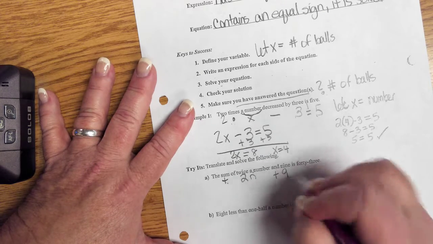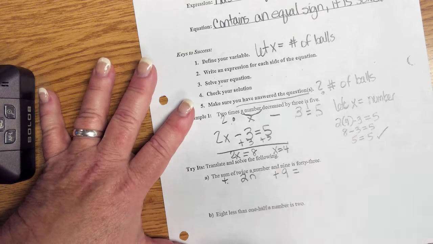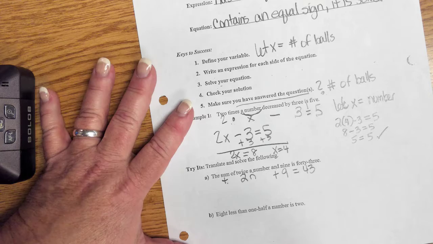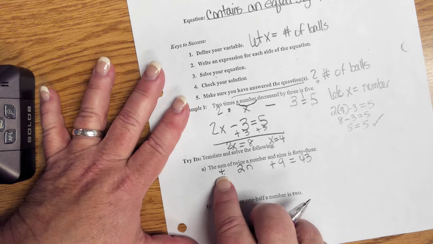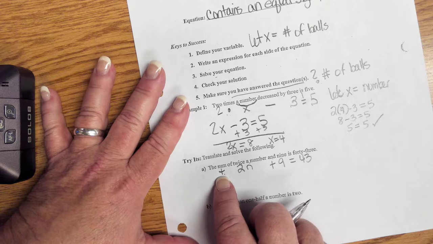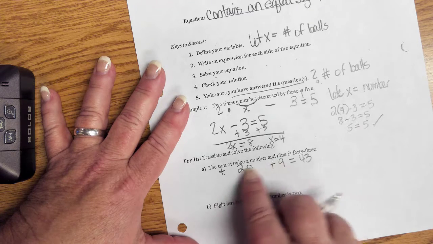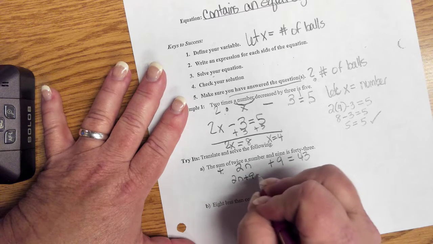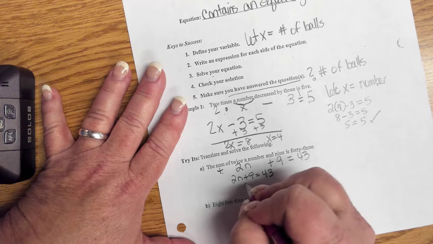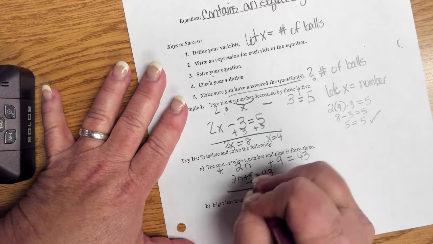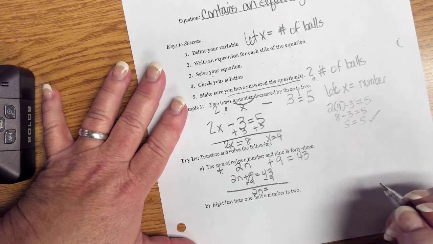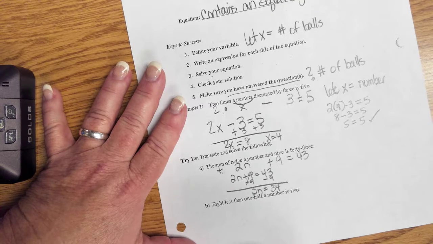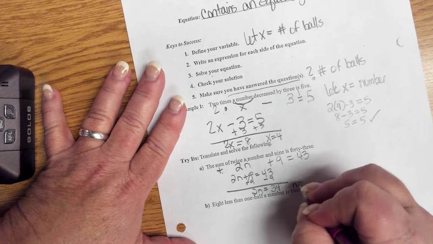9 is what? 43. Okay, so these aren't as bad as they appear. So do I need this plus sign? No, what it was just telling me is that I'm going to combine these, correct? So I'm just going to write 2n plus 9 is 43. Subtract 9. I get 2n is equal to 43 minus 9 is 34. Divide both sides by 2, and I would find that n is equal to 17.